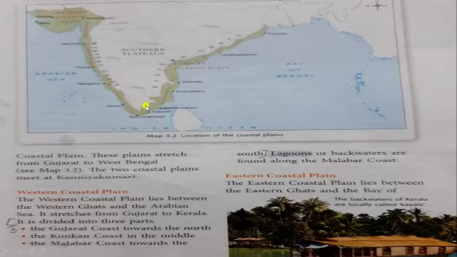Coming on to the eastern coastal plains. These are the eastern coastal plains. They lie between the Eastern Ghats. These are the Eastern Ghats and the Bay of Bengal. This is the Bay of Bengal. So the eastern coastal plain lies between the Eastern Ghats and the Bay of Bengal. The western coastal plain lies between the Western Ghats and the Arabian Sea.